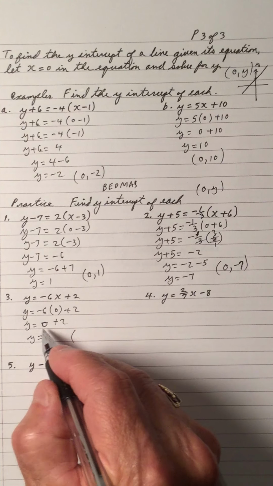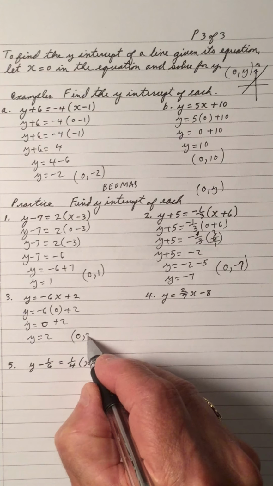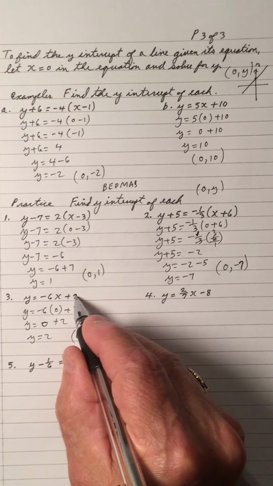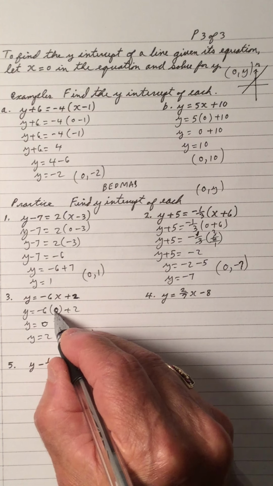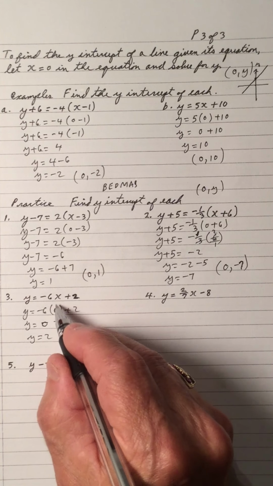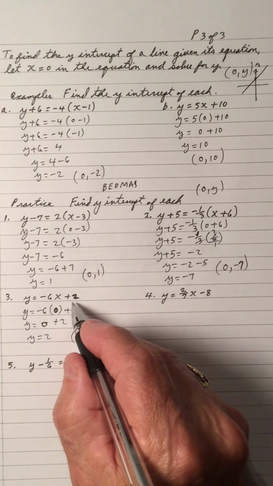So you might say, well, how come you put 0 in? Well, you didn't have to. You could have said 2 was the y-intercept right away, knowing this form. But I'm just illustrating that no matter what the equation is, when you put 0 in the place of x and solve for y, you get the y-intercept. But this one is easy.